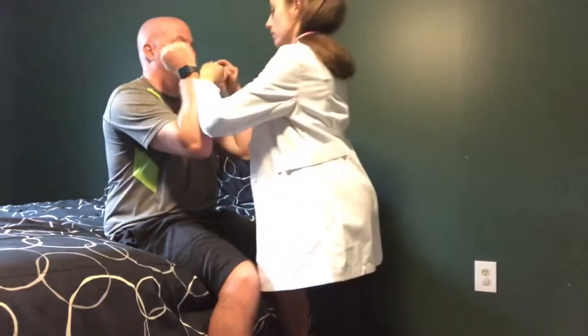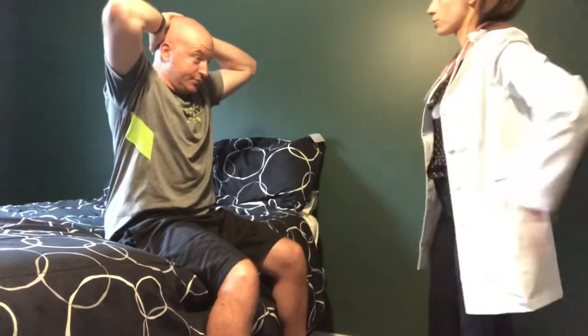I'm going to assess your range of motion and your strength. So bring your arms up and push against my resistance. Good. Put your hands behind your head, hands behind your back. Okay, bring your hands forward, open and close your fingers, and then bend your wrists up and down. Okay, good, perfect.